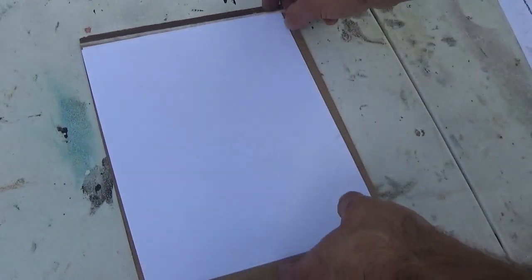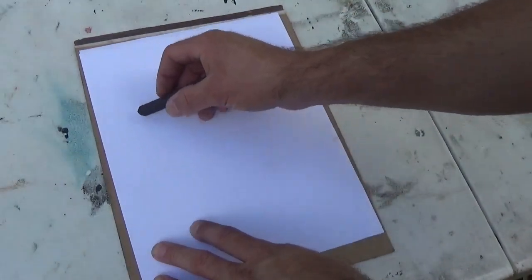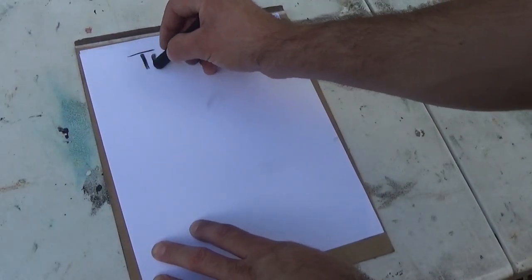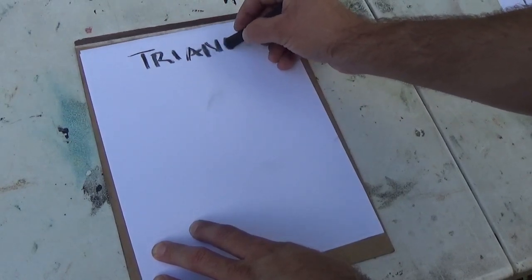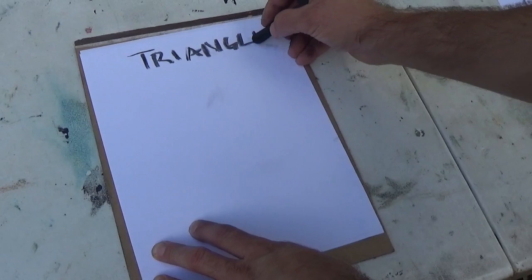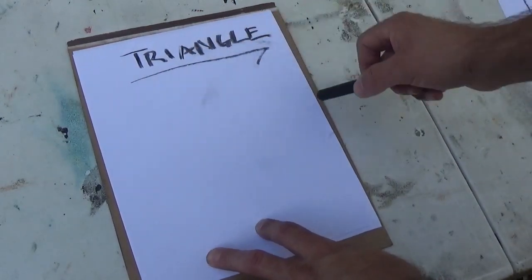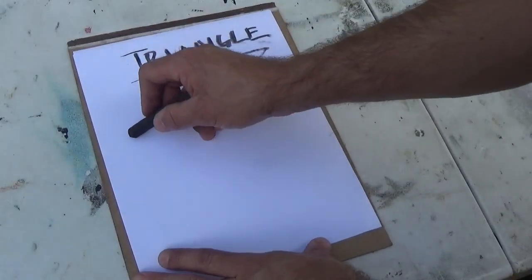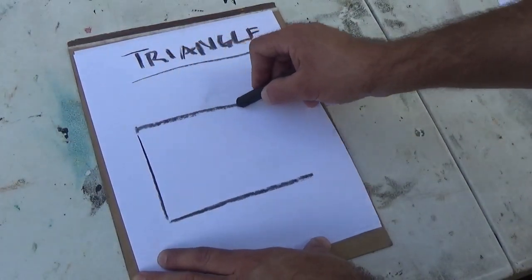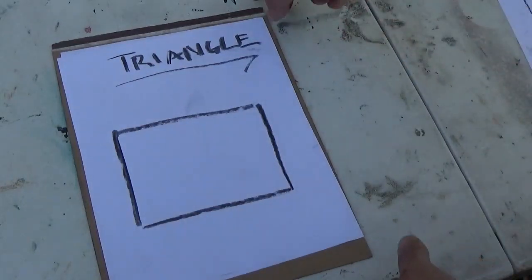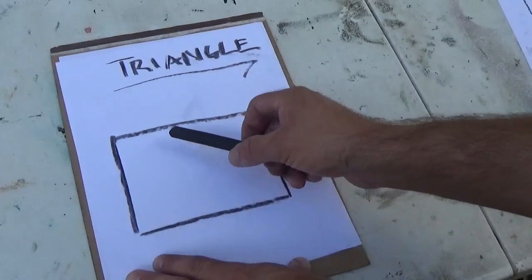The next design stem I want to talk about is the triangle. Now, the triangle composition design stem is used a lot throughout art history to create a sense of stability. There's a lot of strength and a certain grounded quality to a composition that's built on the triangle.